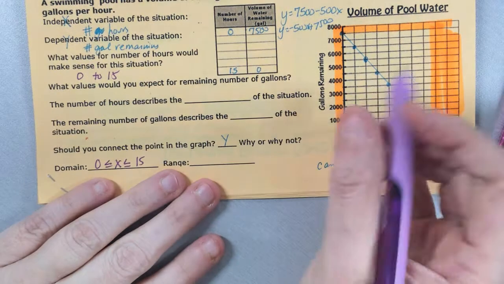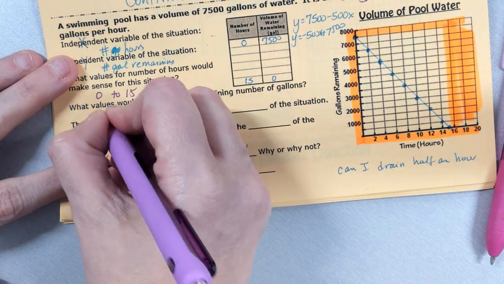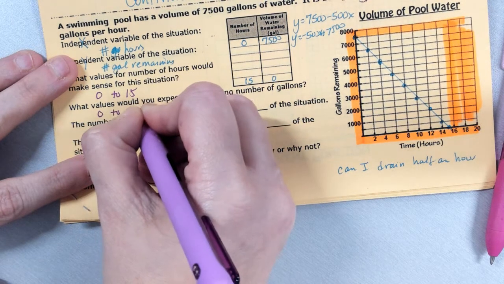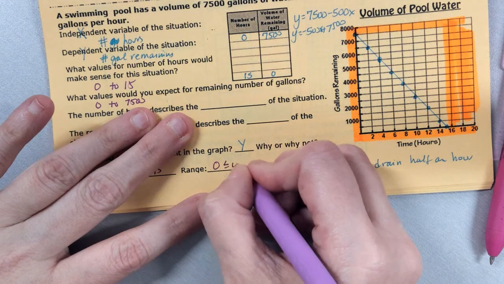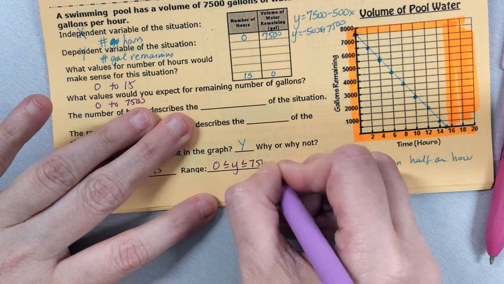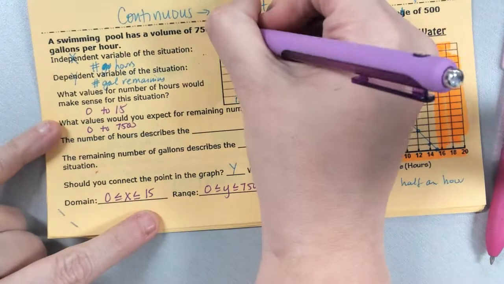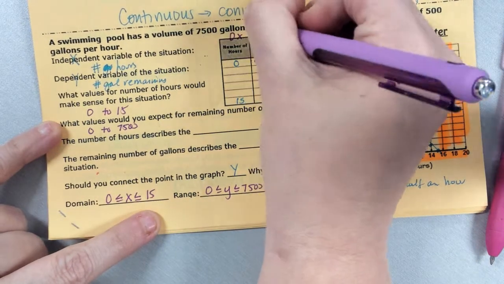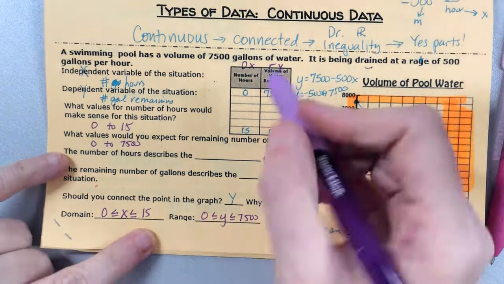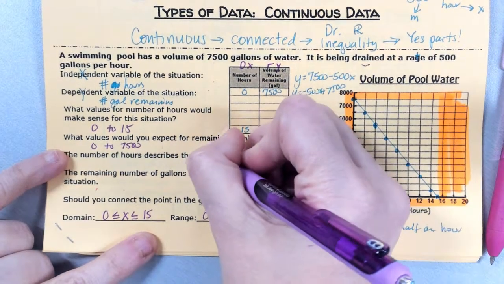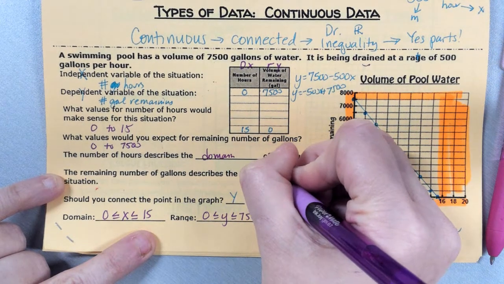What about my range? What are the y values I can use? I could use 0 to what? 7,500, okay, which means my range goes from 0 to 7,500. What's hours, domain, and range? Well, domain is number of hours. Okay, so this one's domain. And remaining gallons is range.